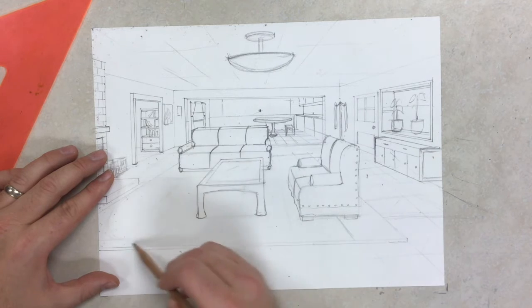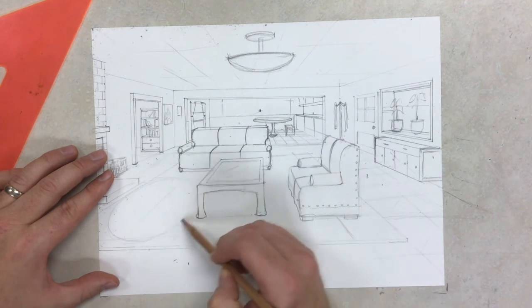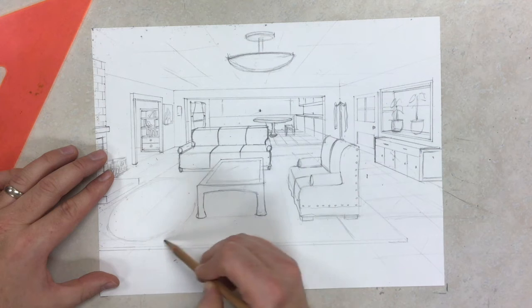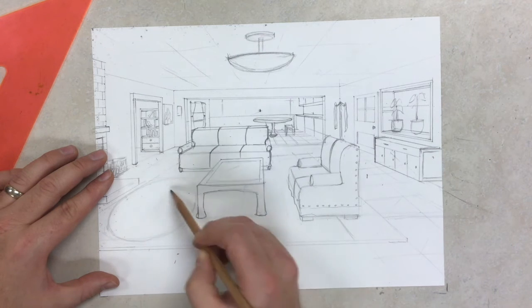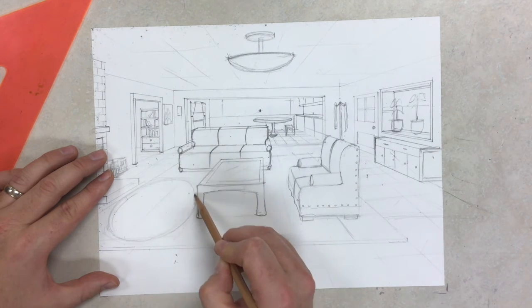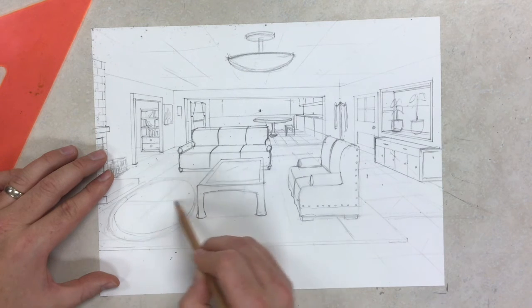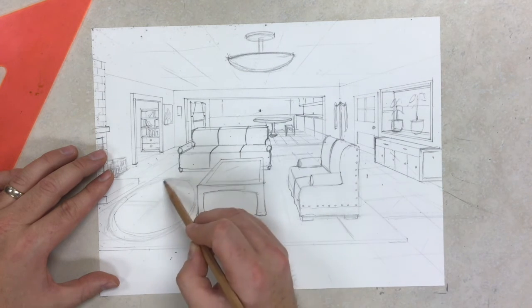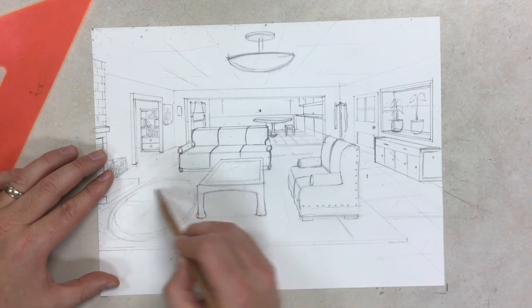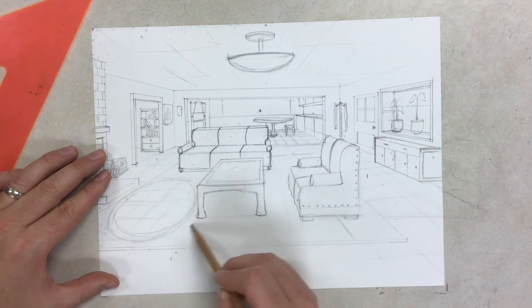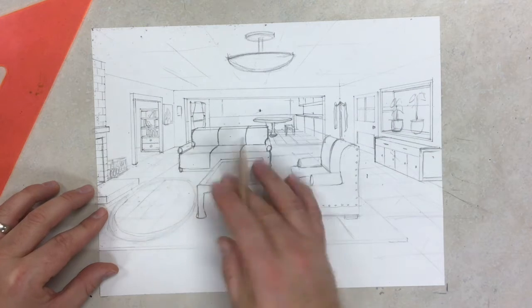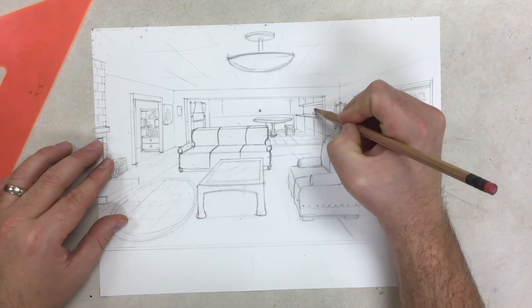So this is like a floor rug for like a pet. And the way to do this is try to visualize a perspective rectangle and then use that rectangle to figure out how the oval would be. Putting a little bit of implied detail in there.